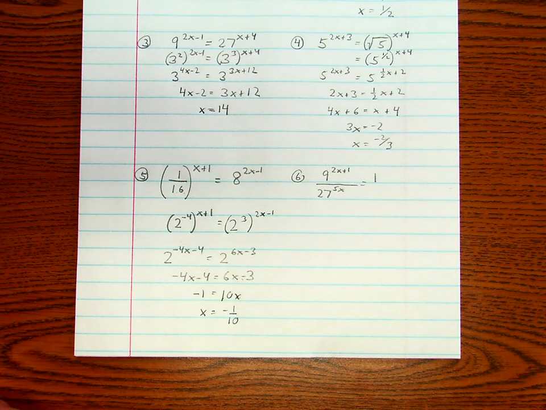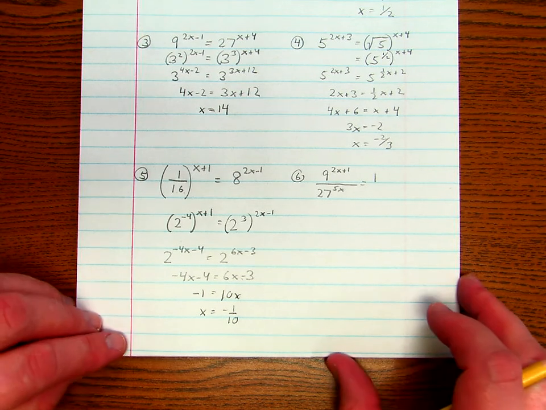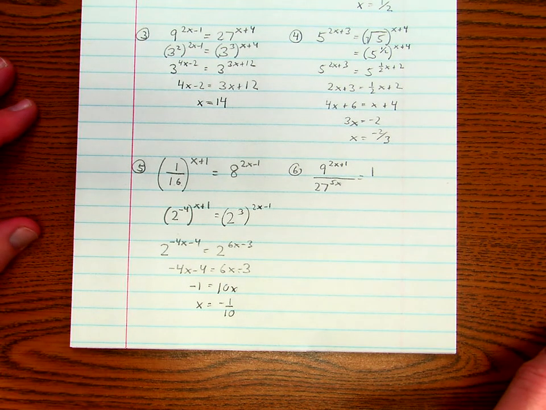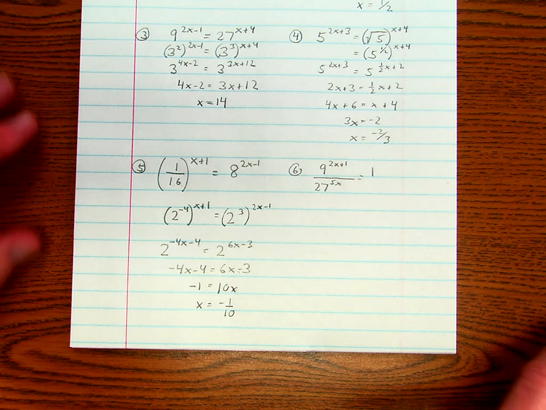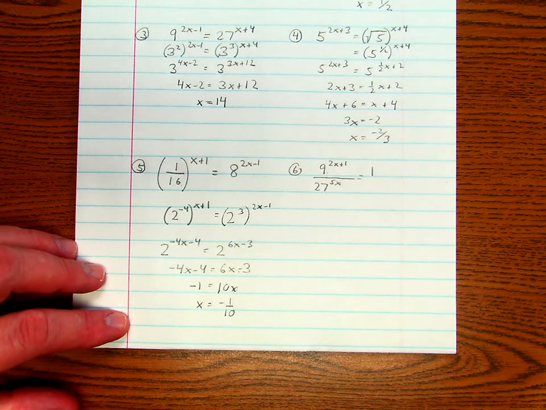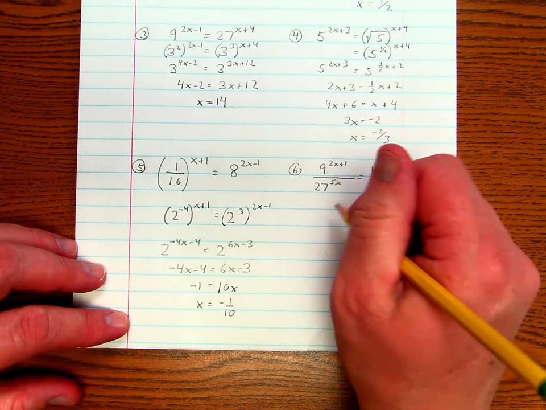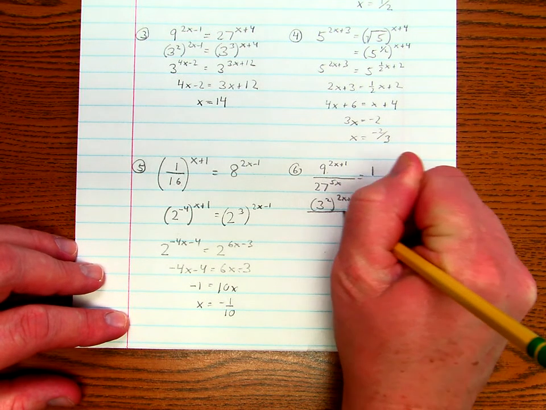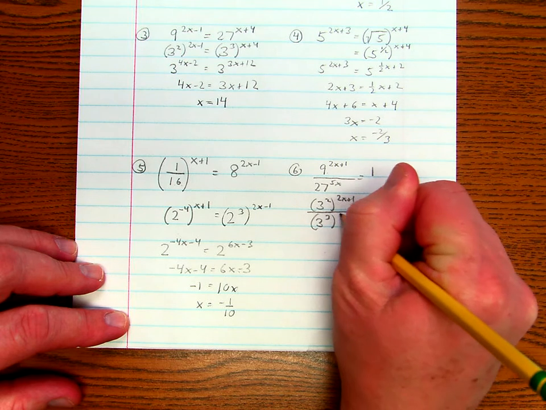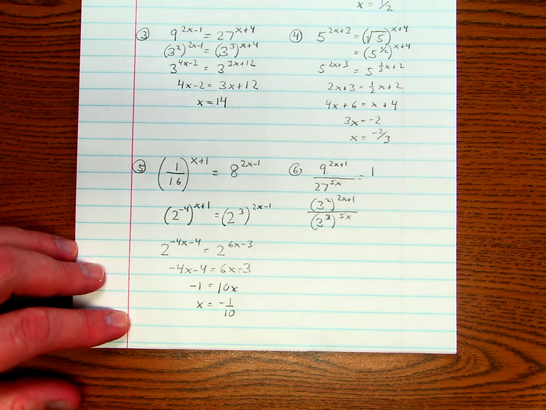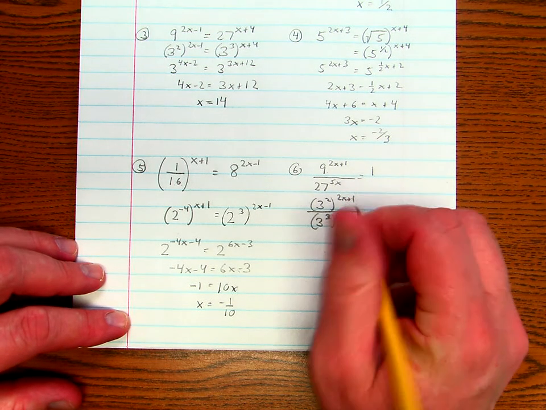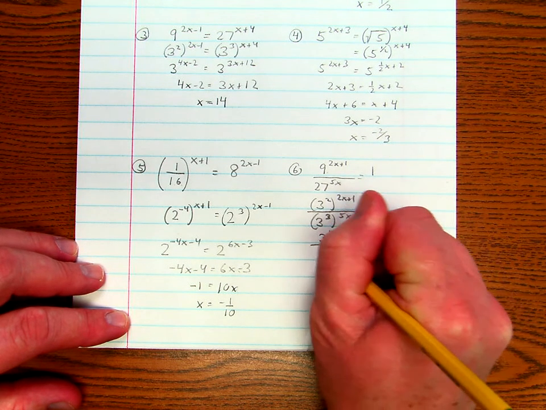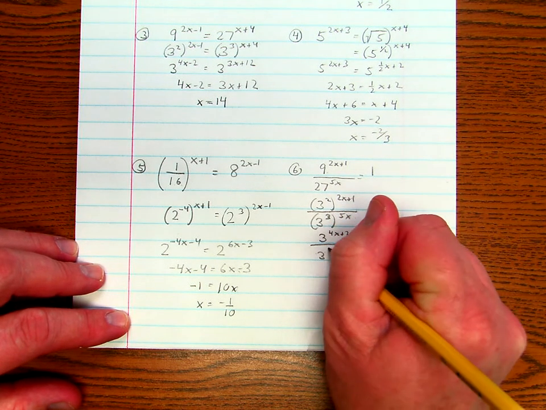All right, number 6, there are a few different ways you can solve this. The way that I'm going to show you is not necessarily the most efficient way, but it reviews some other rules of exponents that I want to include in here. What I'm going to do is express 9 and 27 both as powers of 3. So this will be 3 squared to the 2x + 1, 3 cubed to 5x. So that's 3 to the 4x + 2 over 3 to the 15x.